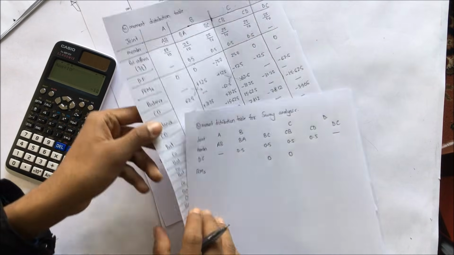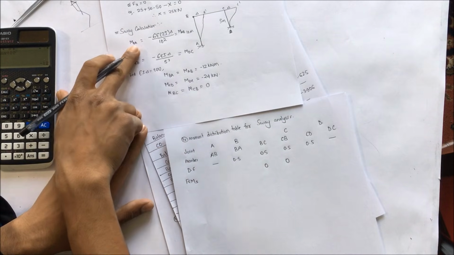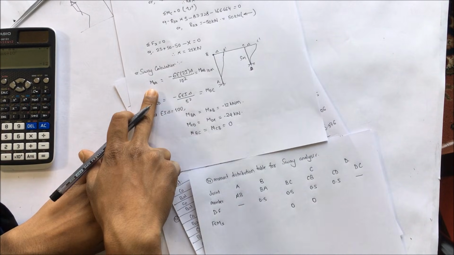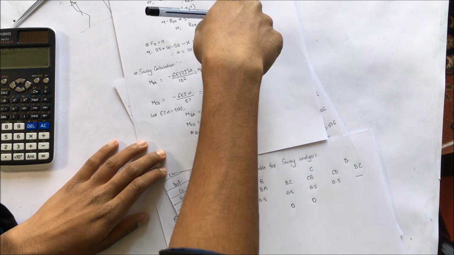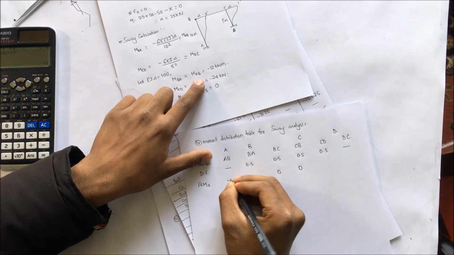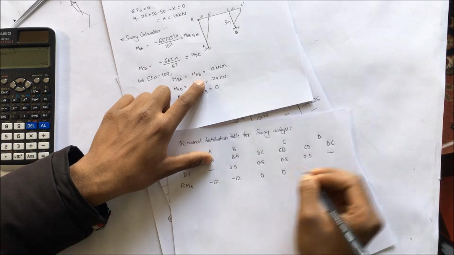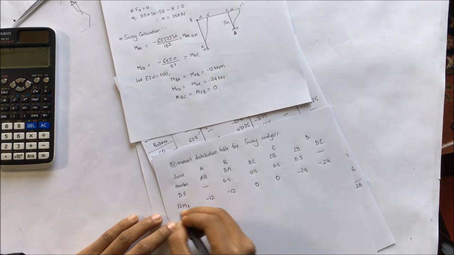But the moment has been induced in the BA portion, AB portion, CD and DC. So minus 12, minus 12, minus 24, minus 24.